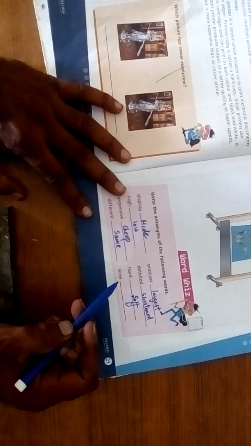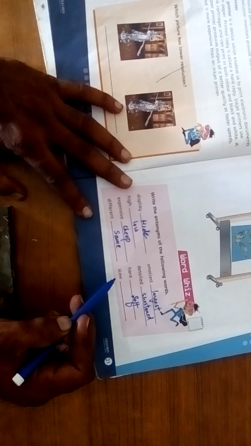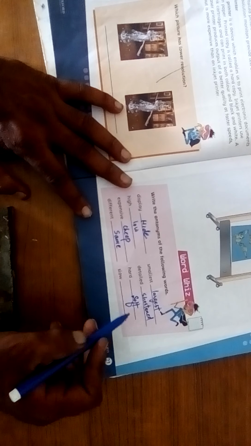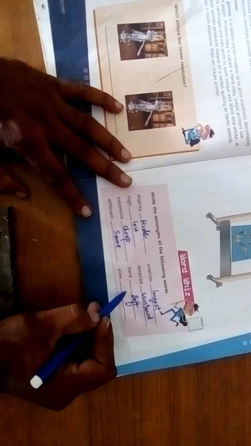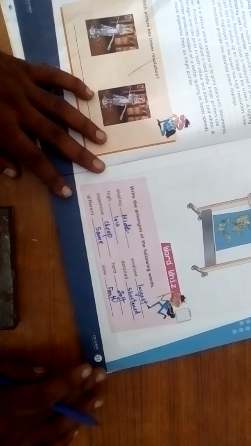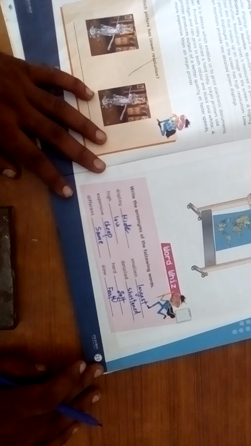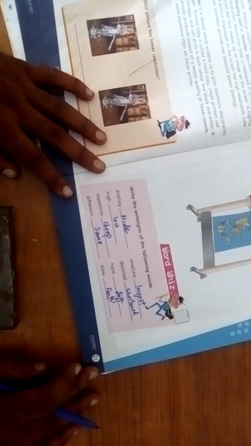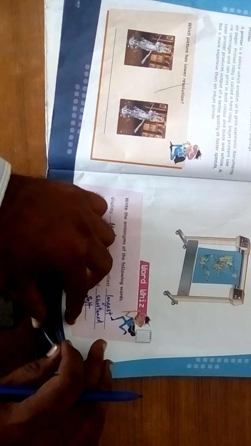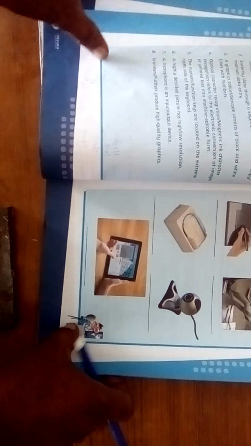Dear students, the last word is slow. The antonym of slow will be fast. So dear students, we have solved this activity that is present on book page number 20, and now we are going to book page number 22.